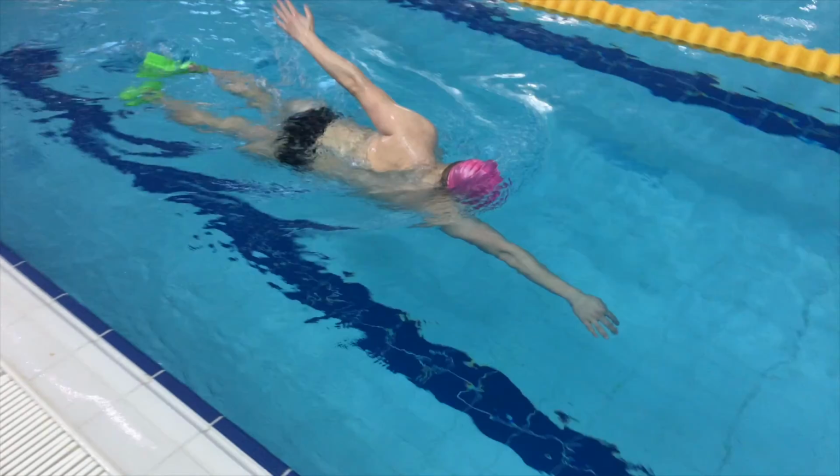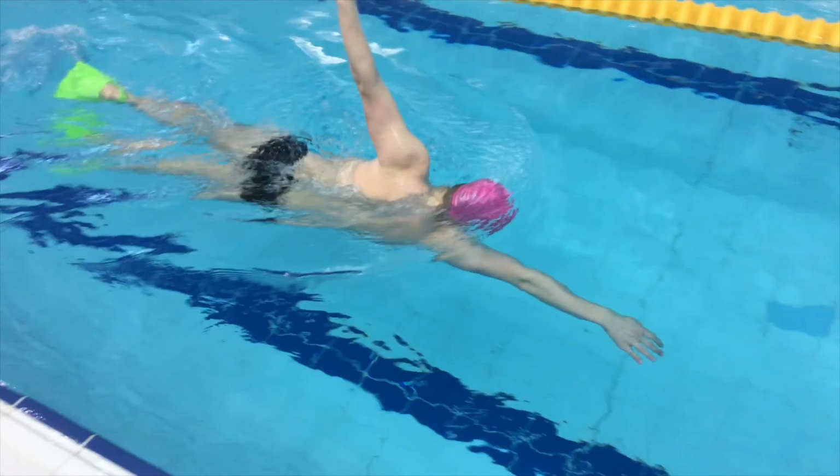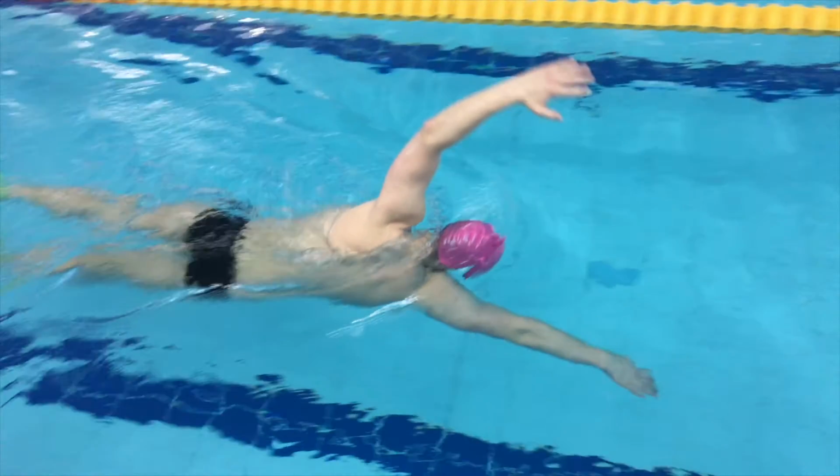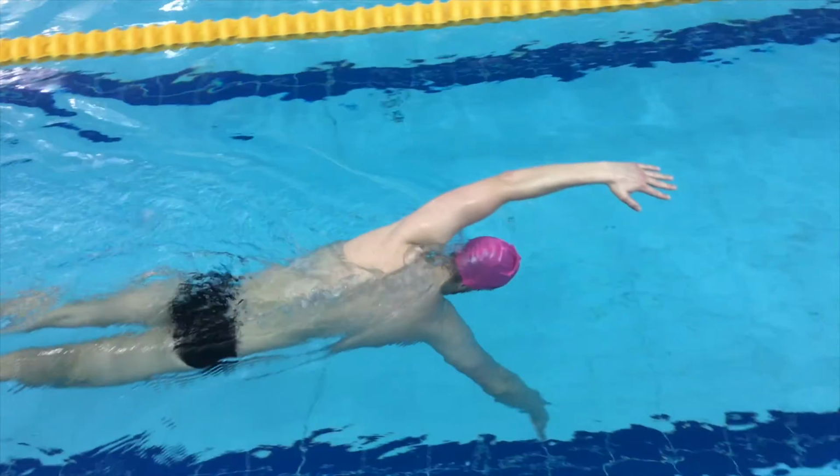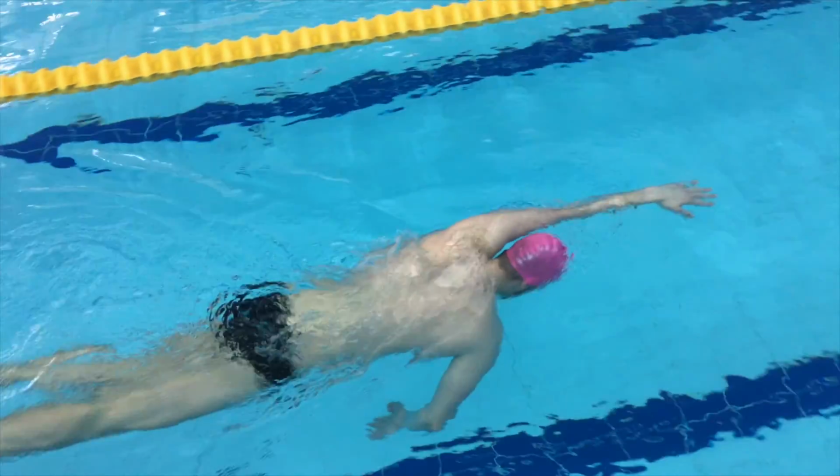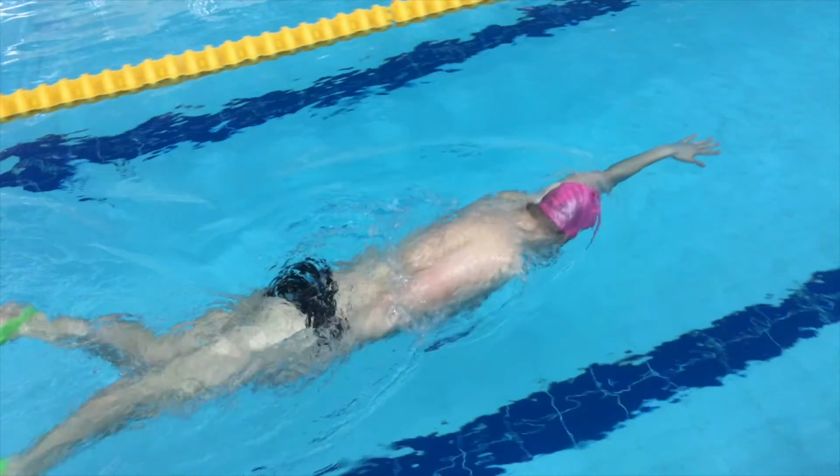This next progressive drill is now adding both the catch-up drill and the thoracic spine rotation drill as we start to use shoulder stabilization for full stroke swimming.